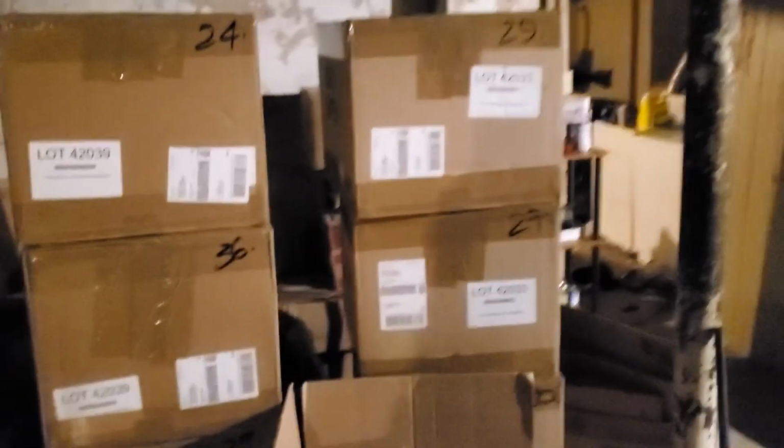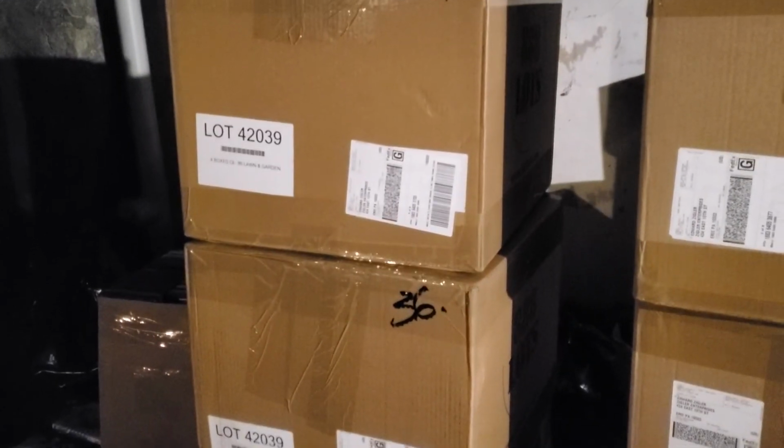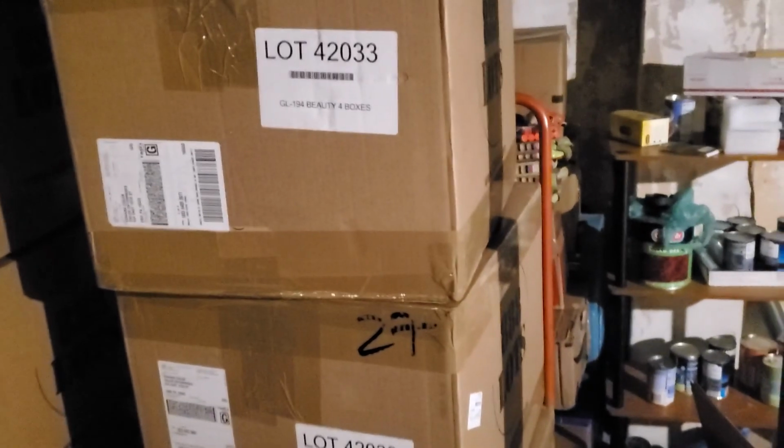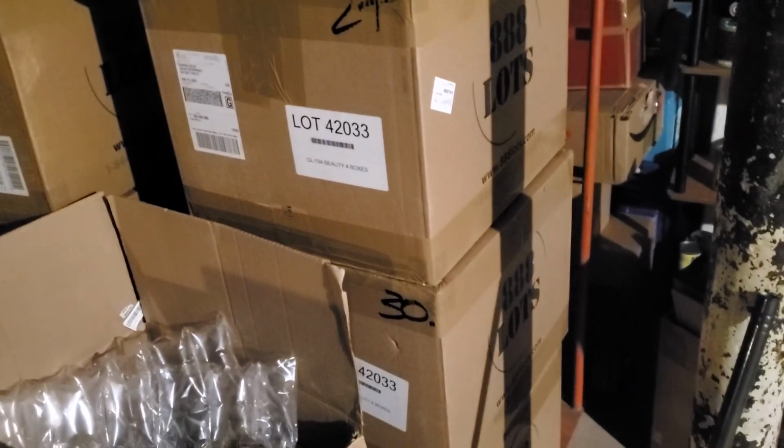And then I got a bunch of inventory back here that I got to go through. I got a whole pallet of more health and beauty stuff coming in. This is lawn and garden I got from 888 Lots. I'm gonna be going through that. A lot of that's going right back to Amazon. And this is more health and beauty. I love the health and beauty, man.